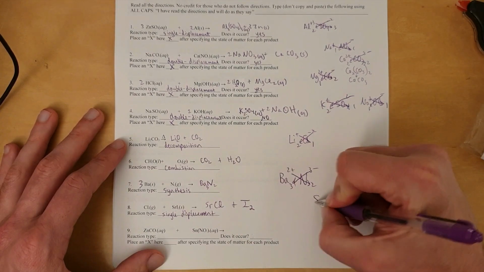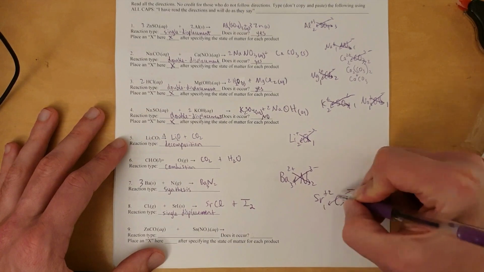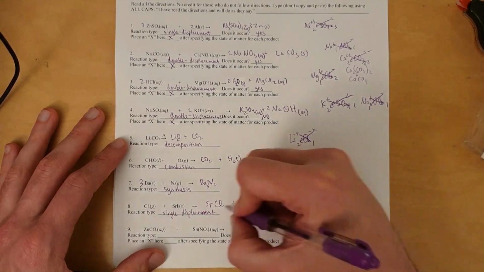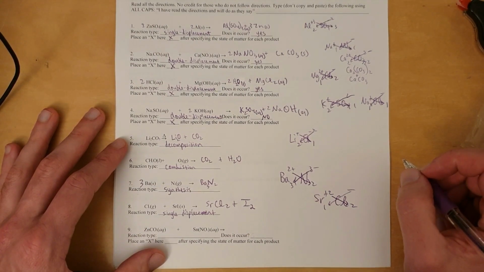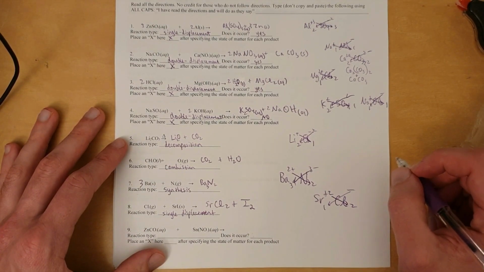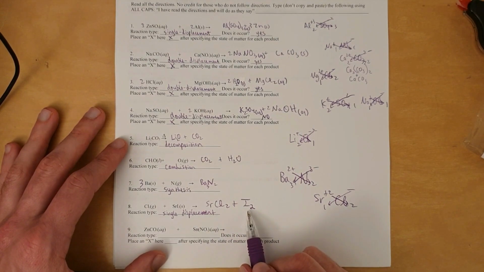And then strontium is a +2. Chlorine is a -1. So you're going to have 1 strontium and 2 chlorines in that formula, like this. Okay, so that's fine. So strontium chloride and iodine.